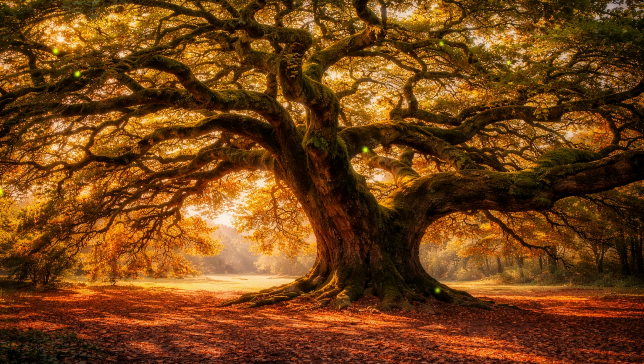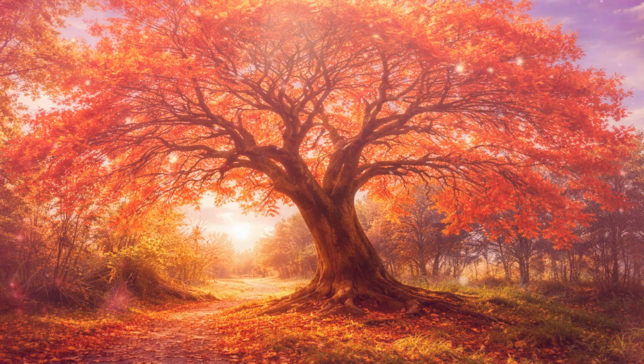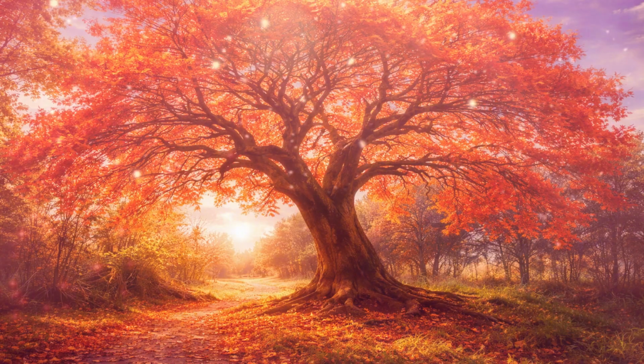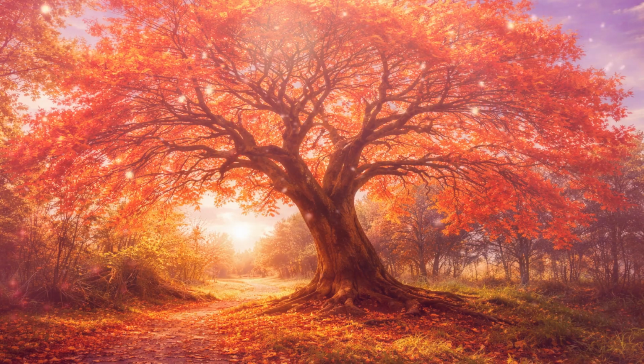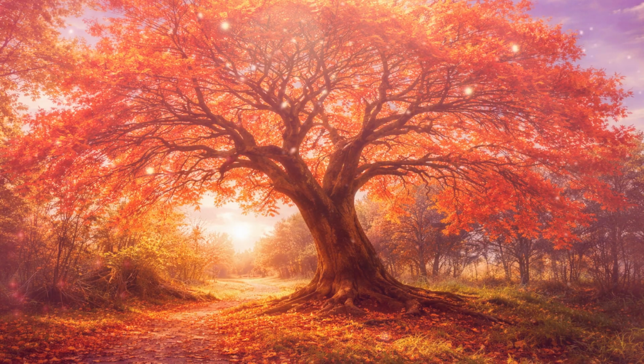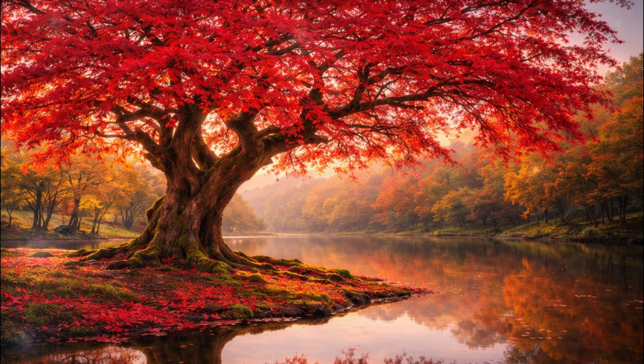Trunks thicken over long periods. Bark deepens, cracks, and layers. Growth slows, but does not cease. Ancient trees often grow more slowly than younger ones. Their energy is directed toward maintenance rather than expansion. This slow pace contributes to longevity.